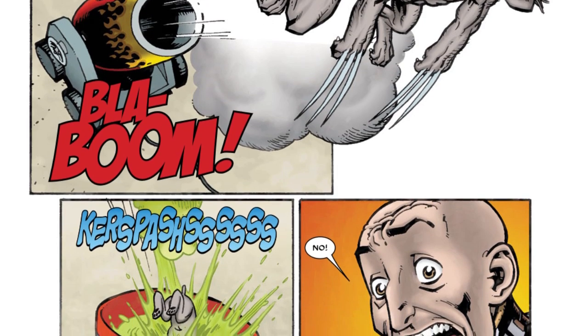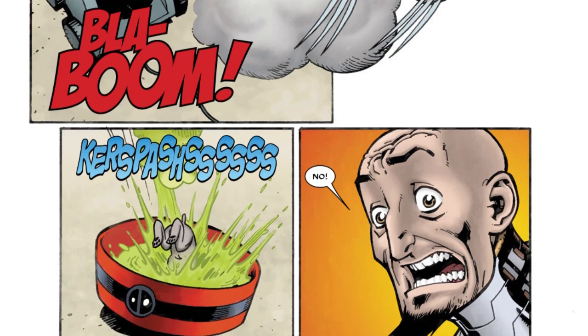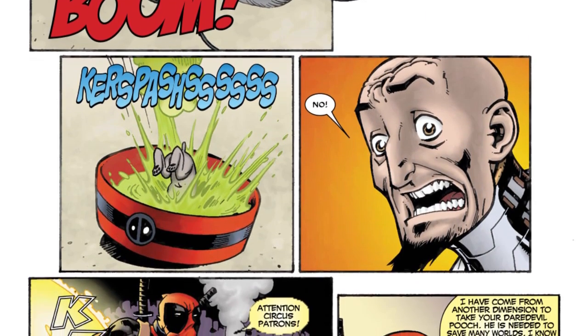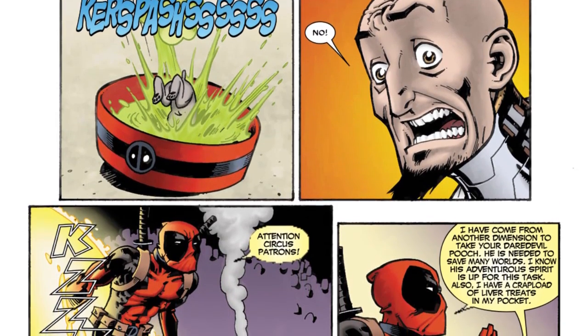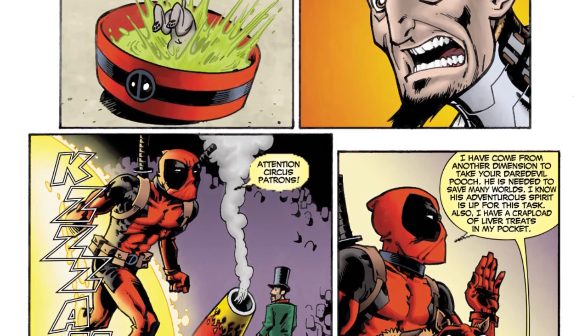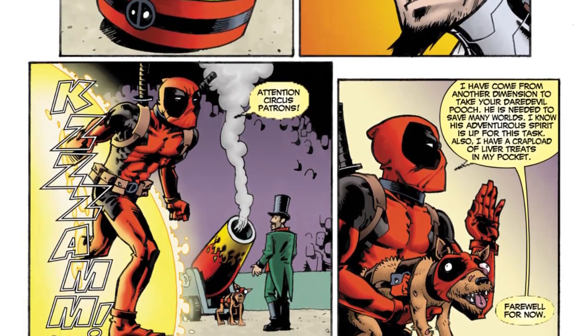And so what we find is that the real Deadpool, Wade Wilson from the Earth 616 continuity, appears, and he basically says he's here to grab Dogpool so that they can save the multiverse. And that's where the story ends. So that's the origin of Dogpool. That's pretty much the story. It's weird. It's a little strange. A dog that's like Deadpool and has a healing factor.